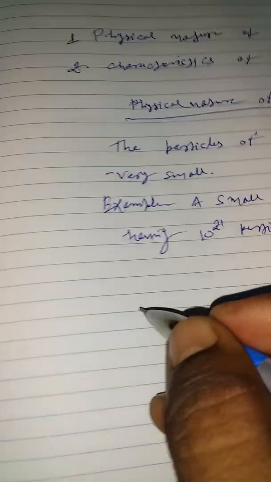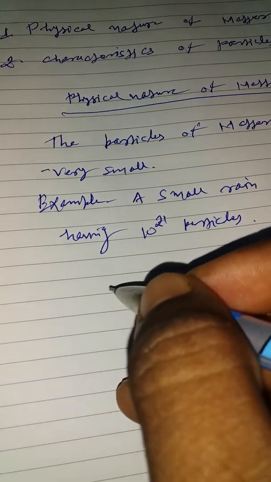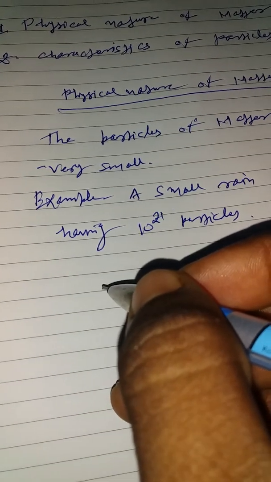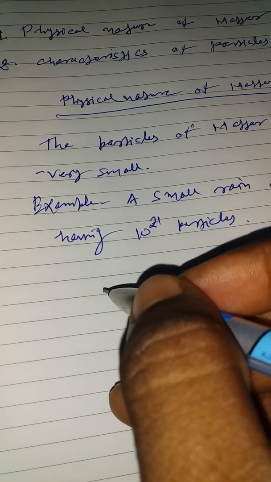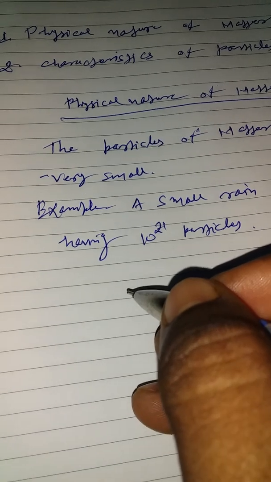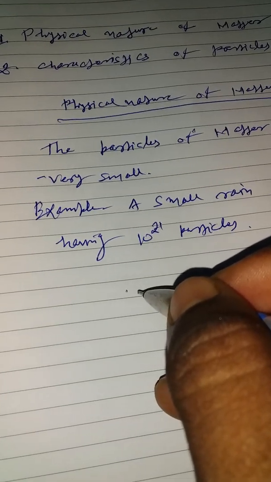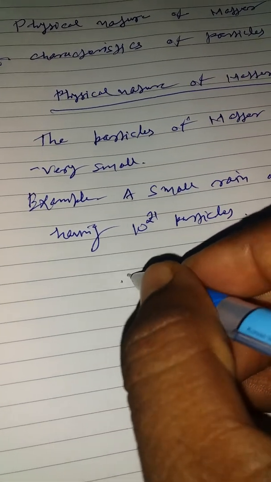Another example: we take a beaker and keep 300 ml of water, and we add a crystal of potassium permanganate.